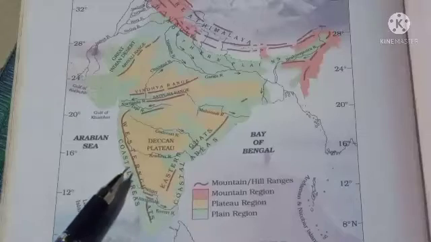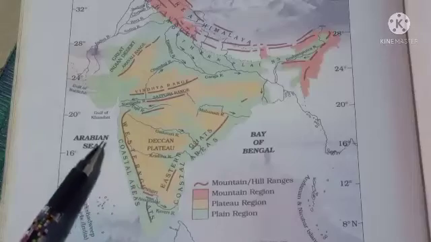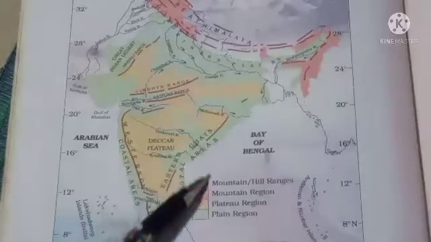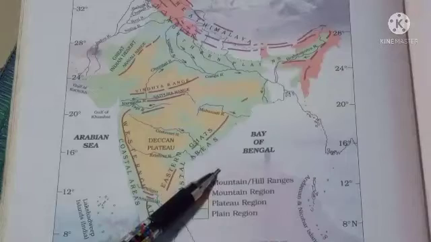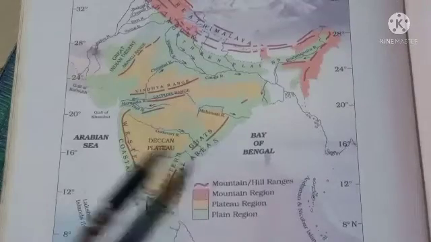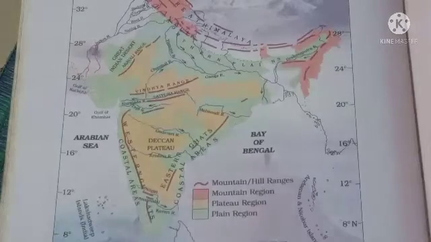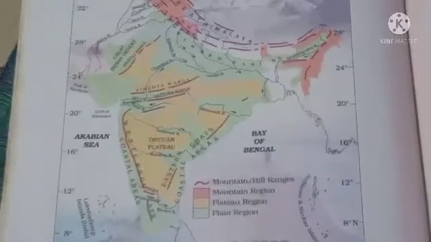To the west of the Western Ghats and the east of the Eastern Ghats lie the coastal plains. We can see the coastal areas at the edge of the border. We can see the Bay of Bengal, and here we can see the Arabian Sea. The coastal plains are very narrow. The eastern coastal plain is much broader.